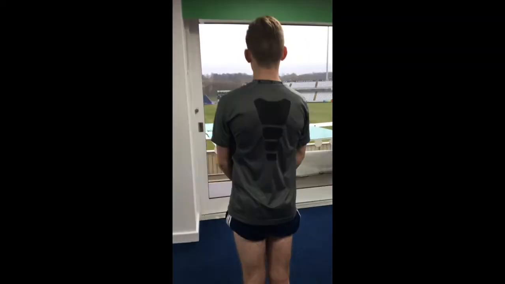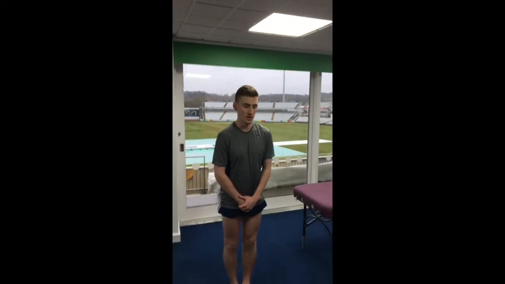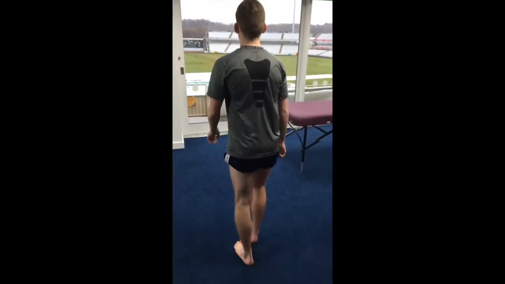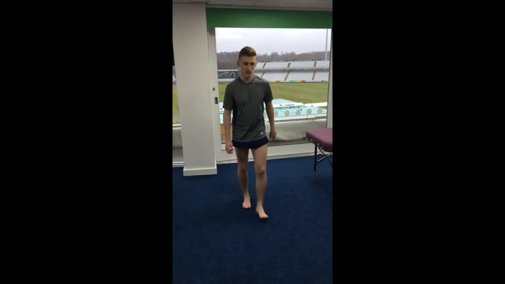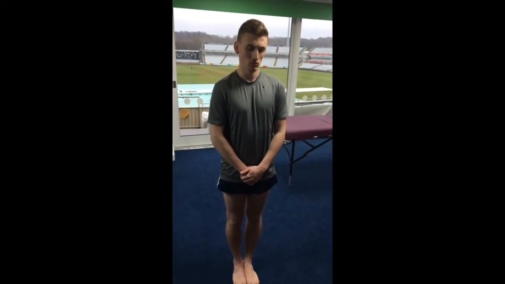So next, I'm going to get Scott to turn around and face me, please. So if you walk gently towards me and then walk back, take a few steps towards the window, turn around and walk back, please. So I'm looking for any varus thrust, or any abnormal gait in terms of antalgic element to the gait. Okay, that's fine. So he's got a normal gait.